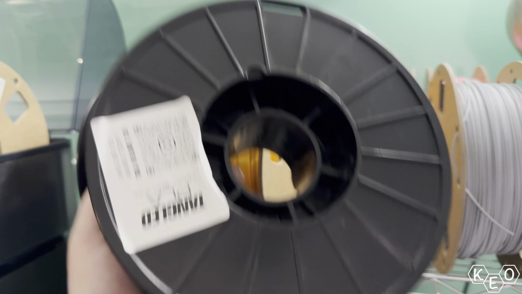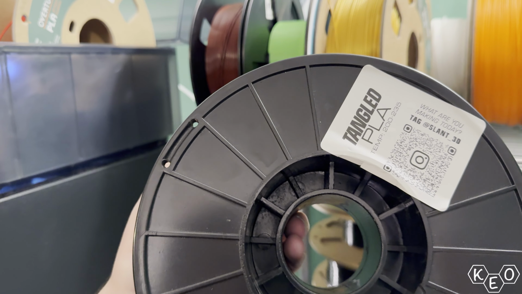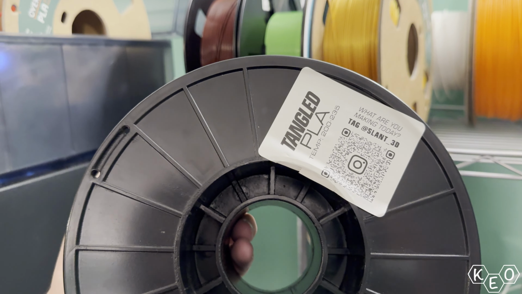If you're not familiar with Tangled PLA, the whole goal of Tangled is to keep the price of filament down and make it less of a product and more of a commodity. Often when you have injection molding or other traditional manufacturing methods, you get plastic pellets, and that's your commodity, and not as much of a product.